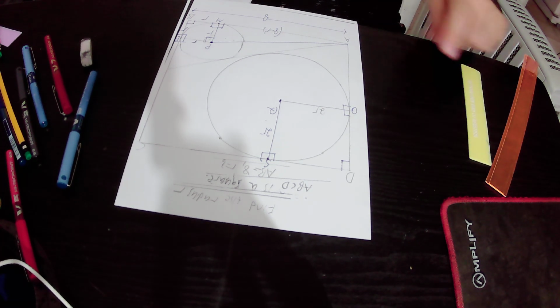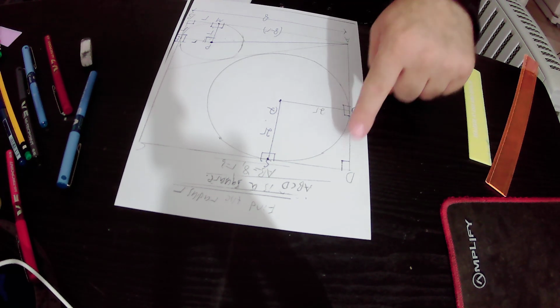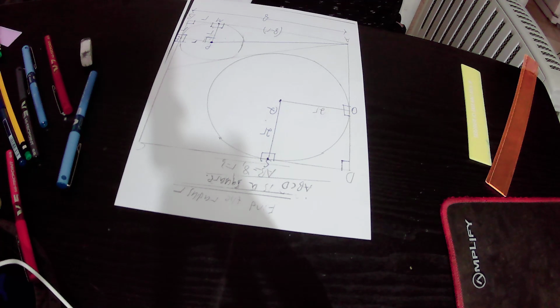In quadrilateral DSOQ, we have three right angles, 1, 2, 3. And the sum of three right angles is 270 degrees.